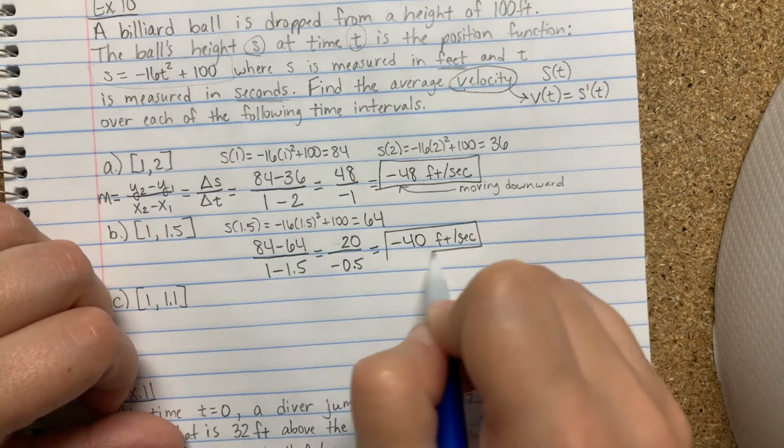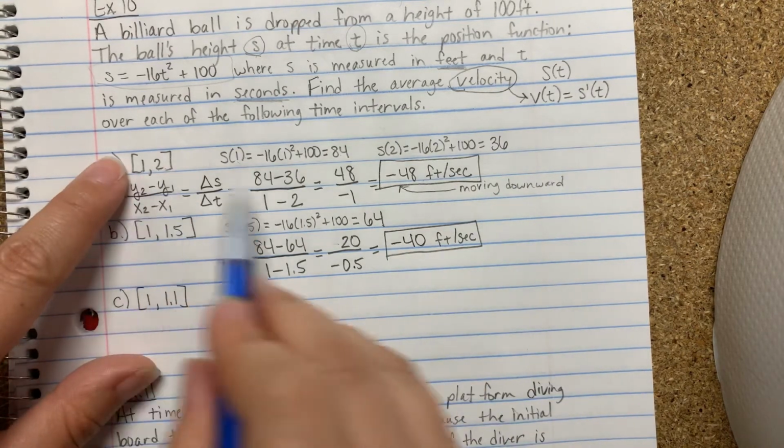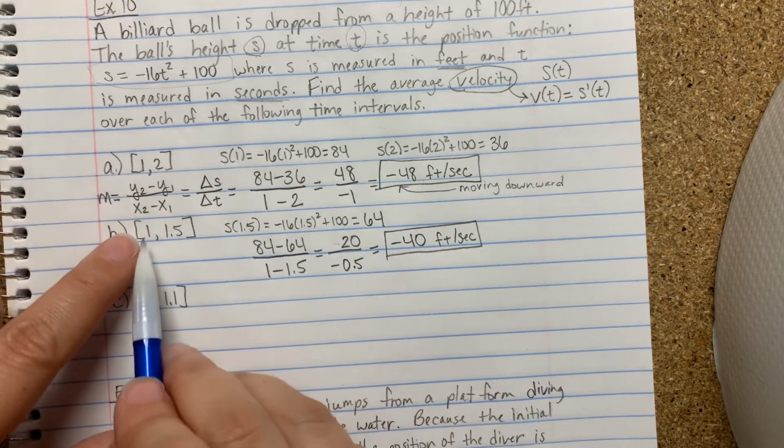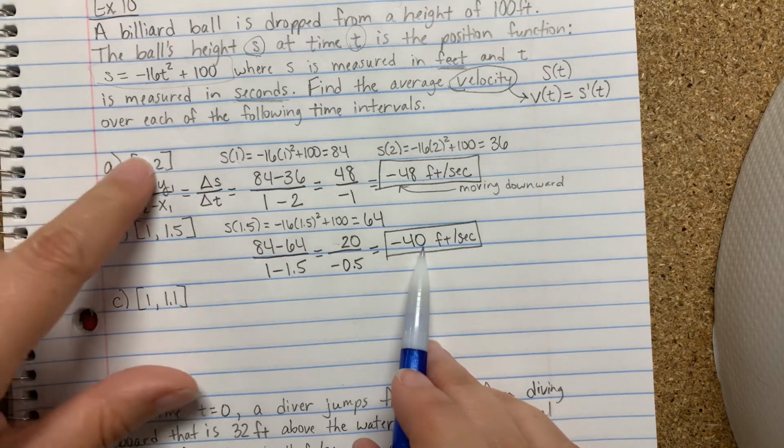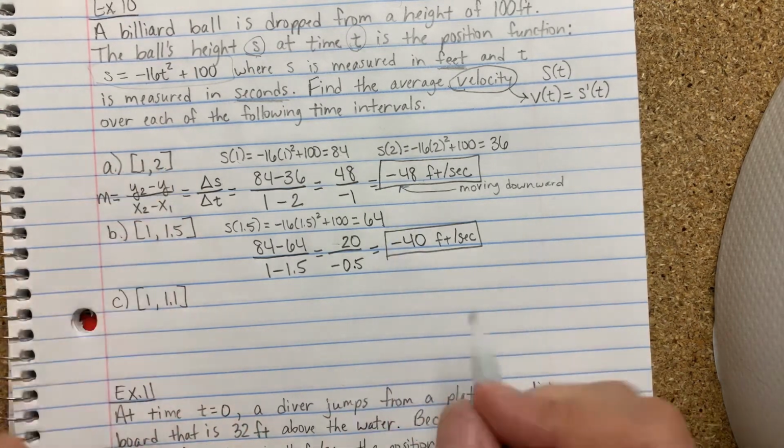So this just got a little more specific. Between 1 and 2, it was a negative 48 average. Between 1 and 1.5, it was a negative 40 average. So it was a little bit slower. The further we get in time, it's going faster, right?